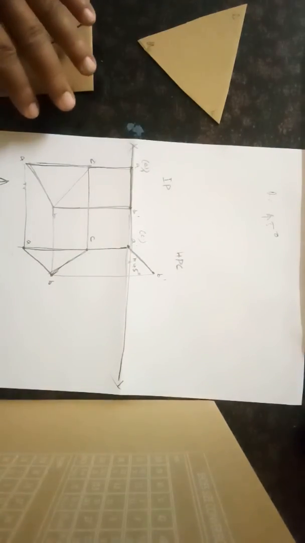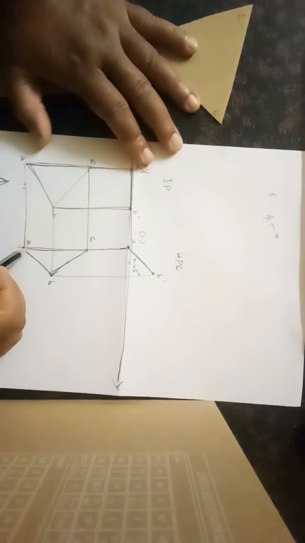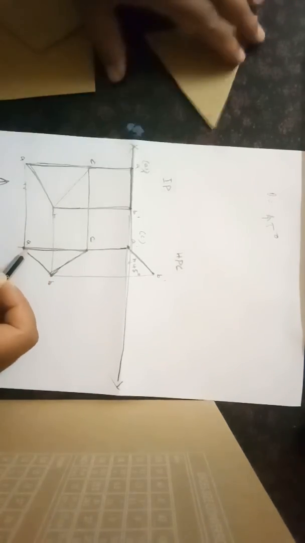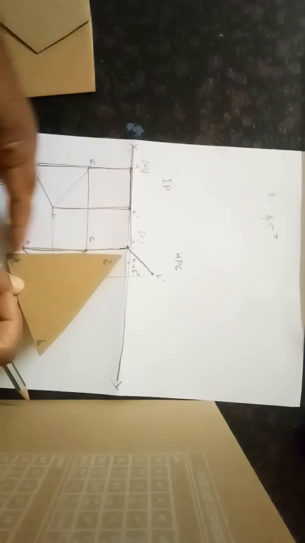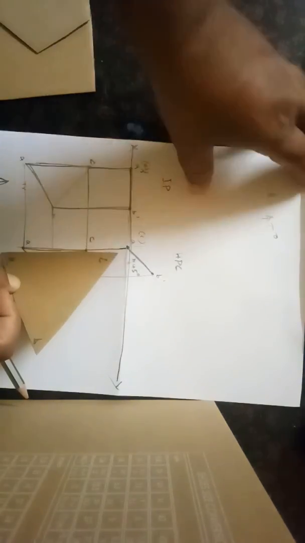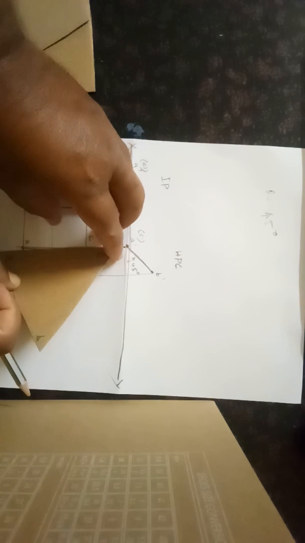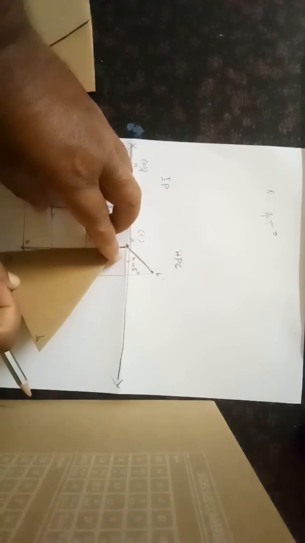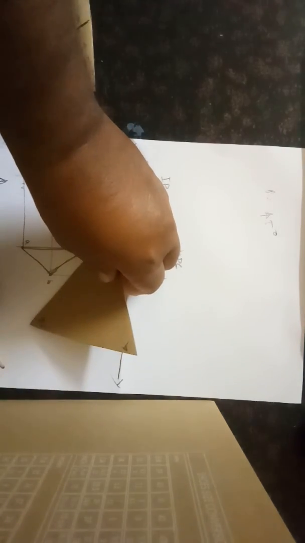Okay, next what? VP condition. He will say that the edge on which it is resting on HP is inclined to VP. Now AC is the edge which is resting on HP. You can see here AC is the edge which is resting on HP. Now it is perpendicular to VP. This is the vertical plane, correct? So now the edge on which it is resting on HP is inclined to VP. Now it is perpendicular, so make it inclined. Either you turn it like this or you can turn it like this.